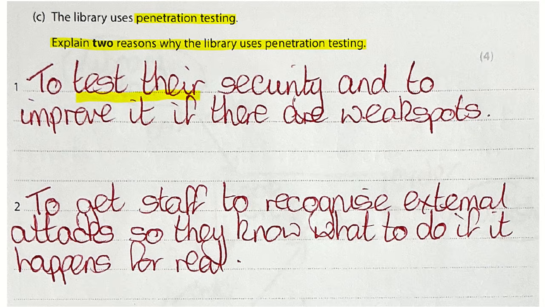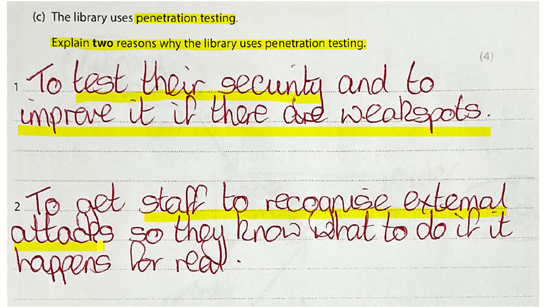So my first point is to test their security, and my expansion is they can improve it if there are weak spots. So remember, penetration testing is where we employ a white hat hacker to try and break into our system like a regular black hat hacker so that we can fix anything. It's harder to come up with a second reason why they've done it. So a nice simple one is so that staff can recognise what the attacks look like and so they know what to do if it happens for real.